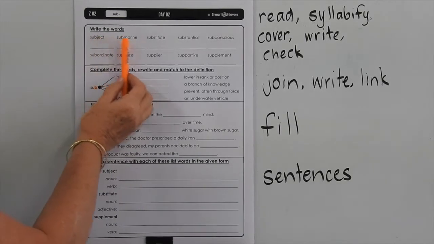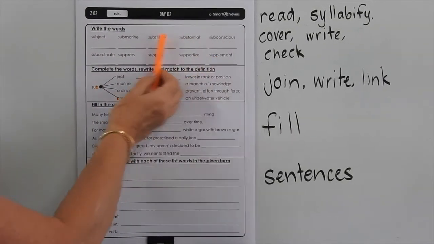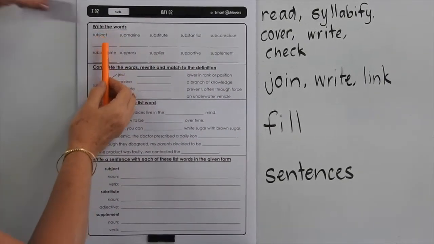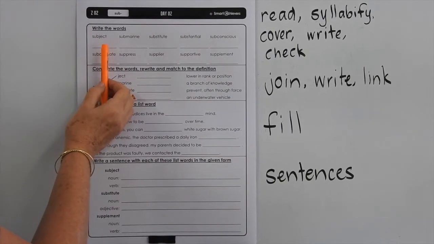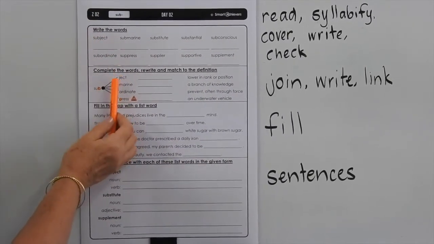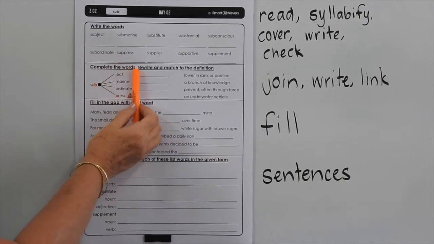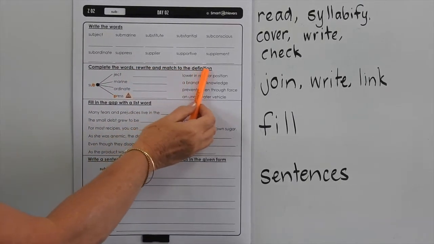Do go through and read each of these words and then break them into their syllables, then cover them, write them and check to make sure you've spelt them correctly. In this section we want you to complete the words, rewrite and match to the definition.